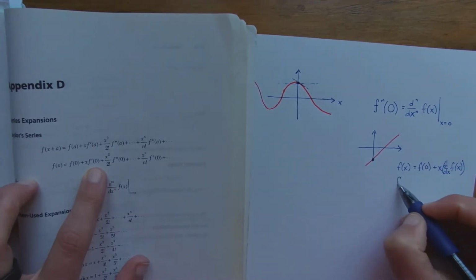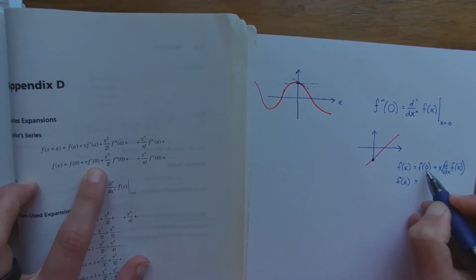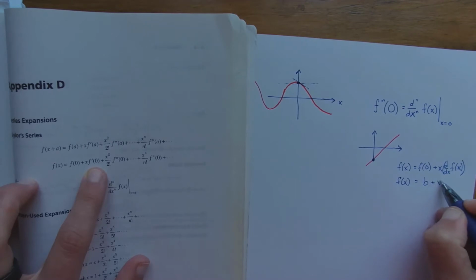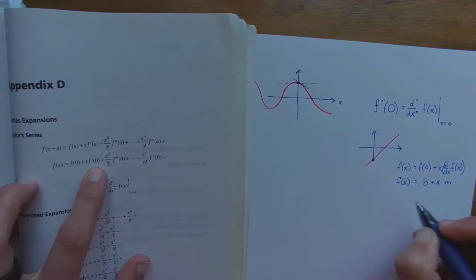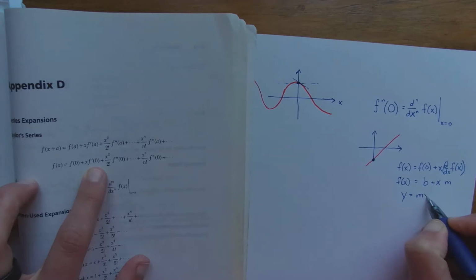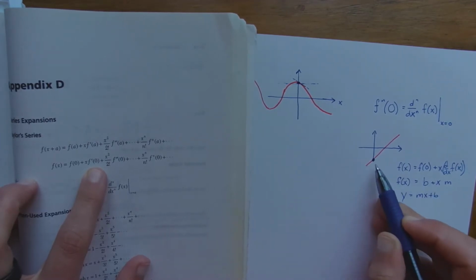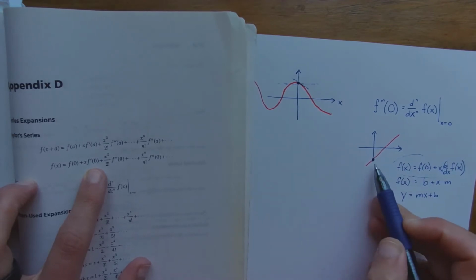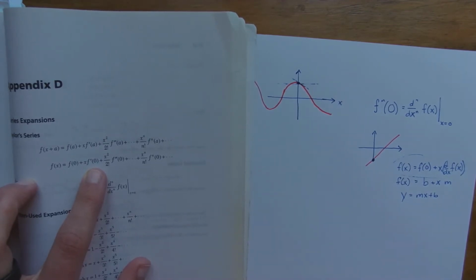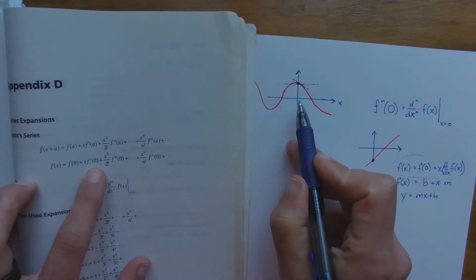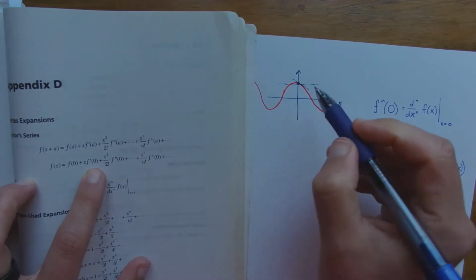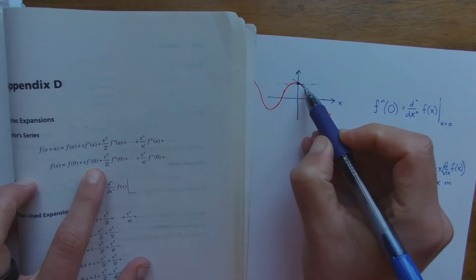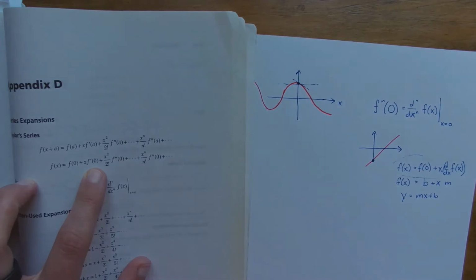So this is the y-intercept, so let's call that b, and then you have plus x times this, which is the slope, so that looks like y is equal to mx plus b. And so now this isn't just an approximation, this is actually your linear equation. For our situation here, it's still just an approximation, and it's a better approximation now, so you can go farther away from this point here and still have a reasonable approximation.